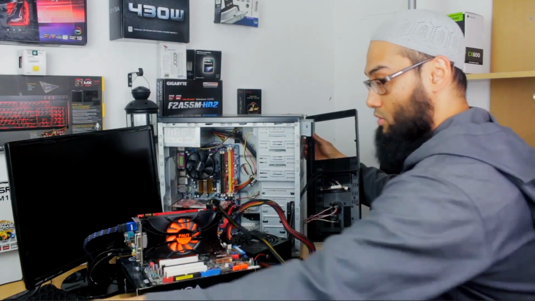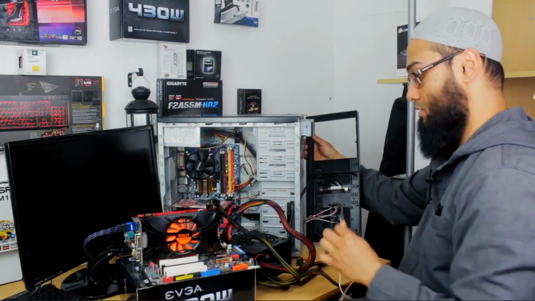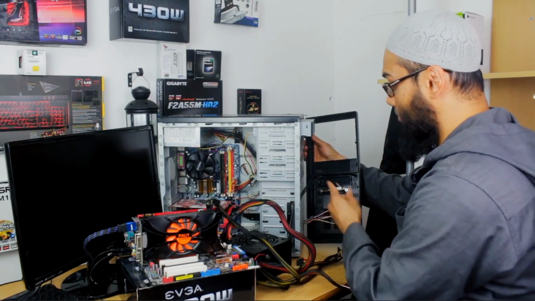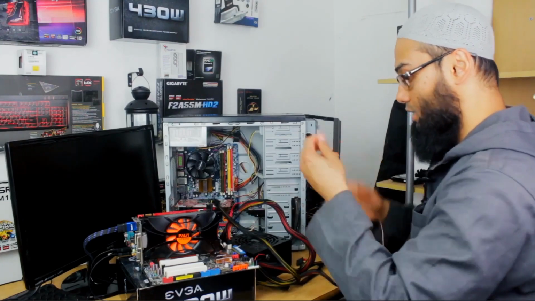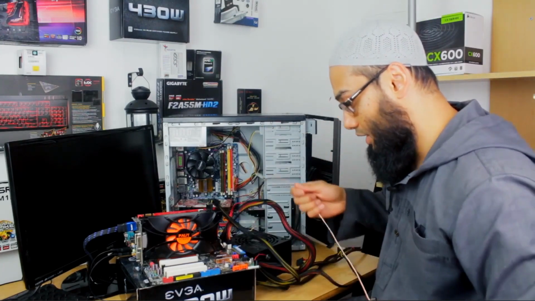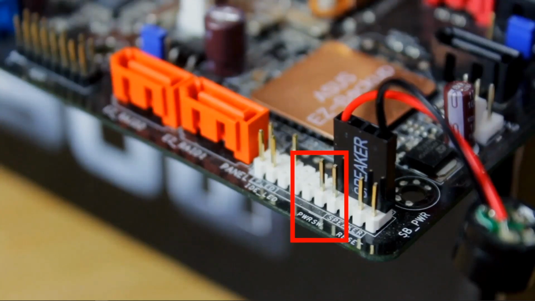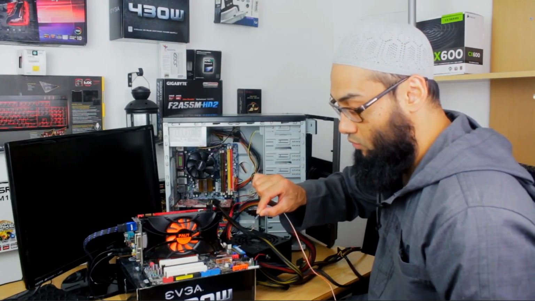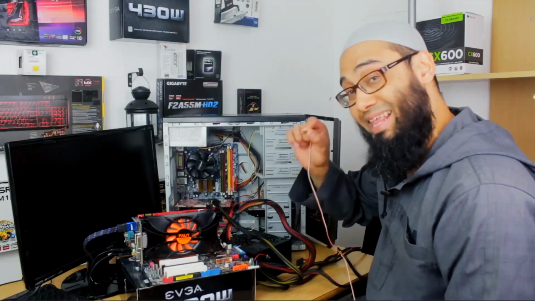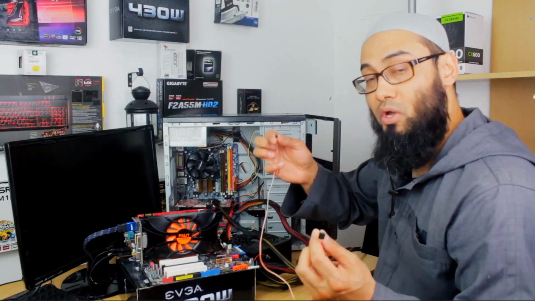This is the cable which is similar to this one, and it plugs to the other end of the motherboard, and I'll show you on the motherboard where it plugs in. And you have here something called PWRSW. It's the power switch. I'm actually using a different cable. It's written on the reset SW for the reset switch. It doesn't matter because this works the same way.